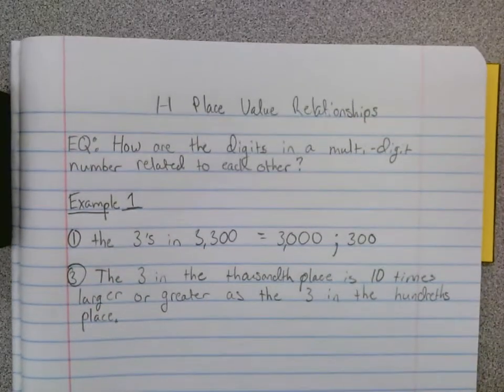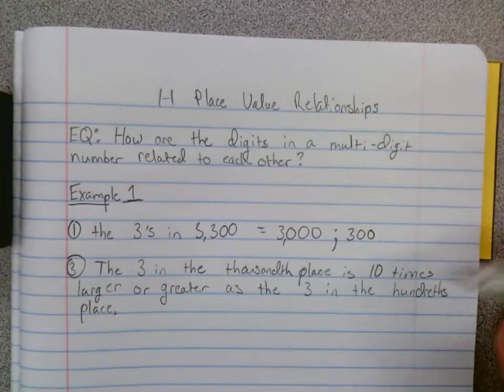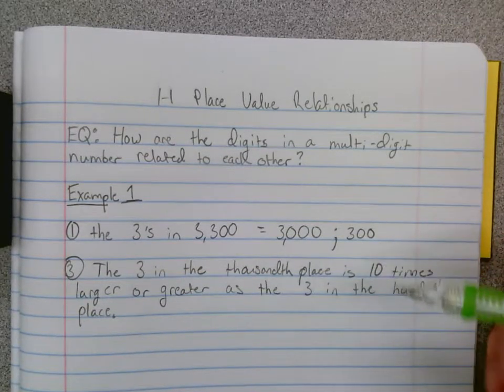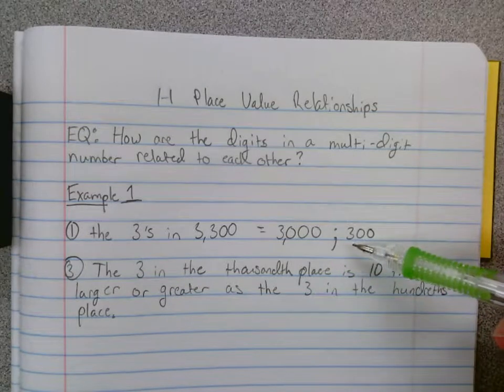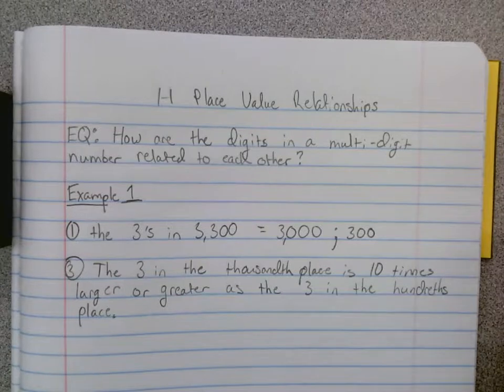Now where this gets a little tricky is when we look at the value of 300 compared to 3,000. If we know 3,000 is 10 times greater than 300, well, how do we write the relationship of 300 to 3,000?